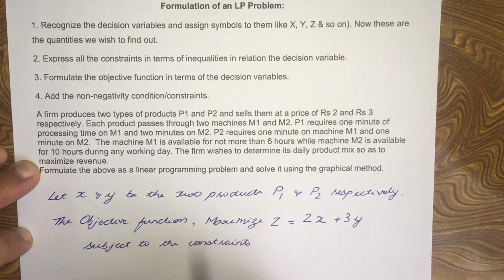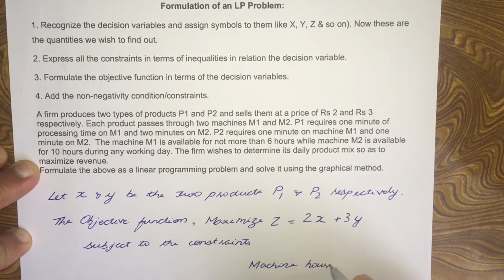So what are the constraints here? The constraints here are basically machine hours. So you have machine hours M1, and machine hours M2.